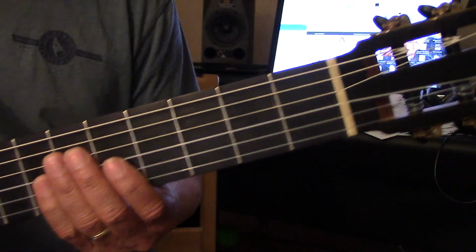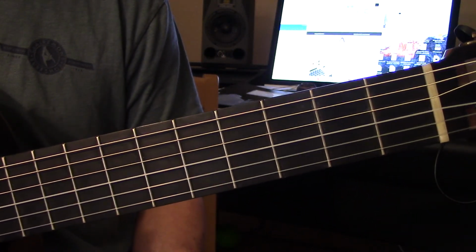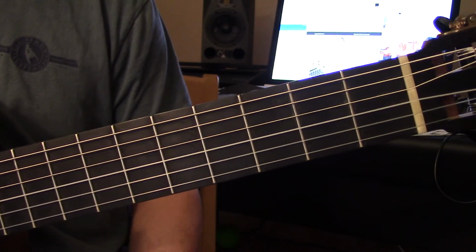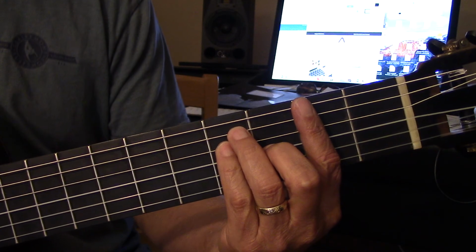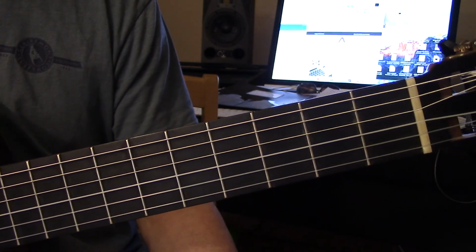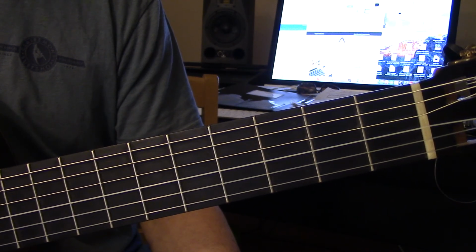Okay, class, what I'm going to do is just show you the different forms of the bar chords. I've got my hand right up to the camera, so I'm hoping that's going to be helpful to you. So first of all, it's the E form bar chord.